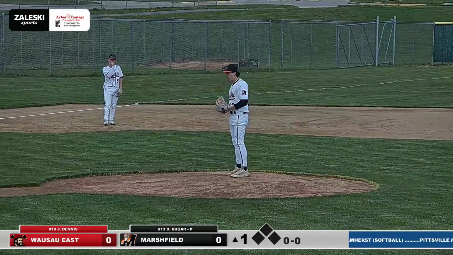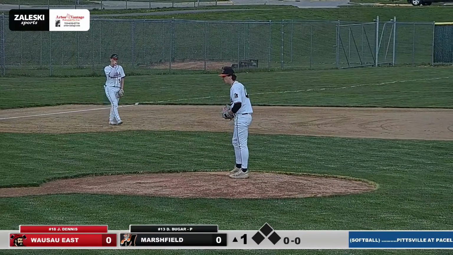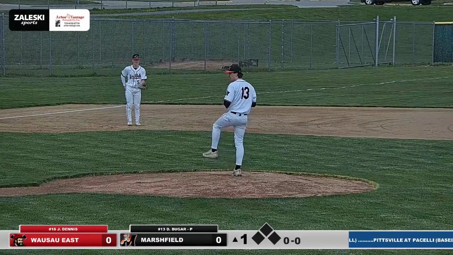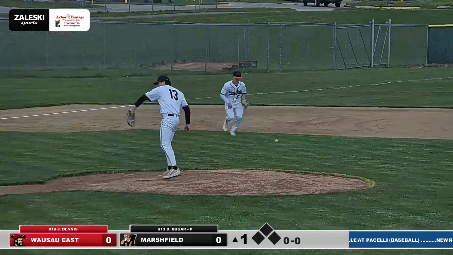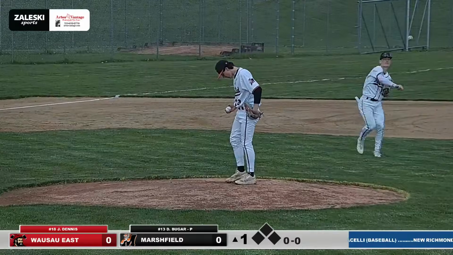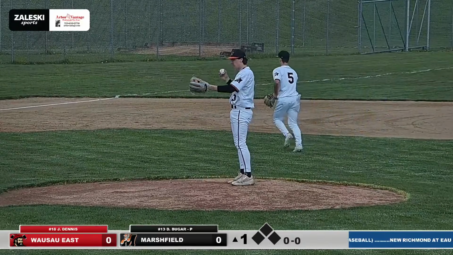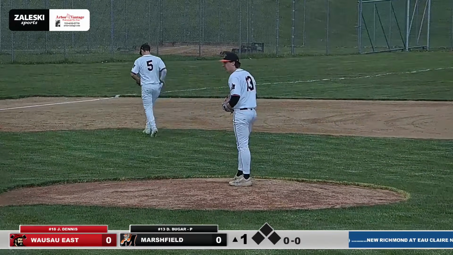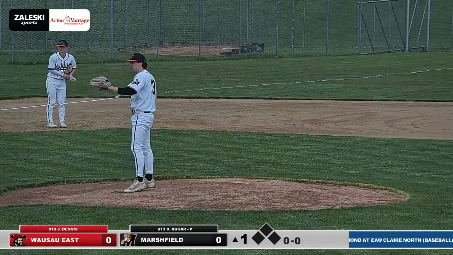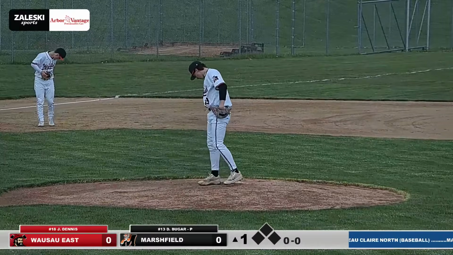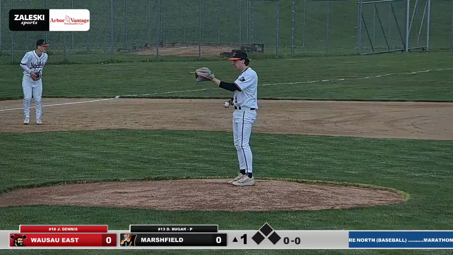Bugar this year making his 4th appearance of the year. He is 1-2 with a 5.92 earned run average. He has thrown 13 innings for Marshfield, allowed 14 runs, 11 earned, on 19 hits. Walked 10, struck out 10. Right-hander Dayton Bugar on the mound for the Marshfield Tigers this afternoon.